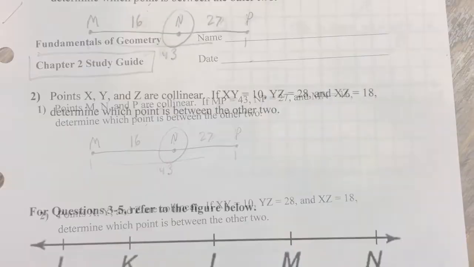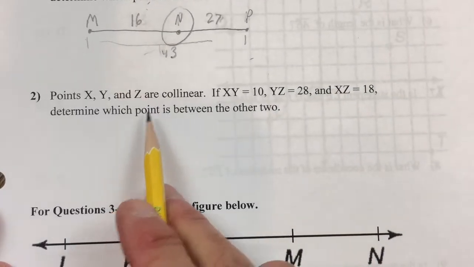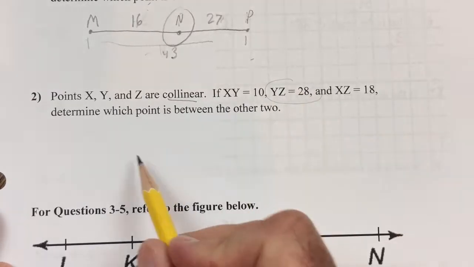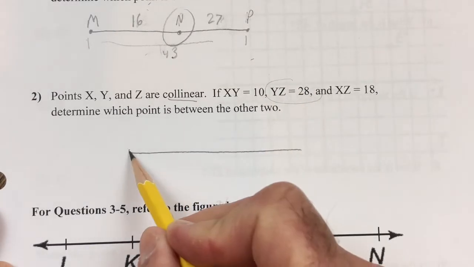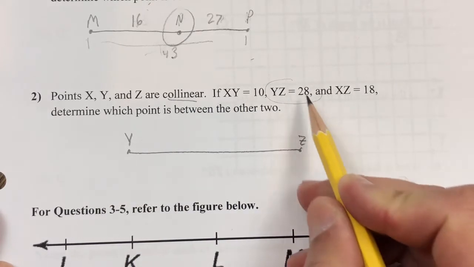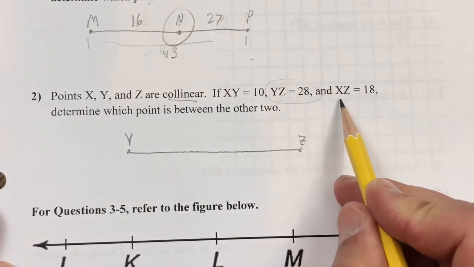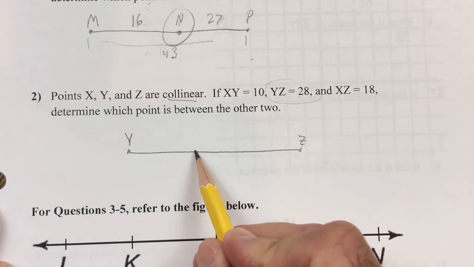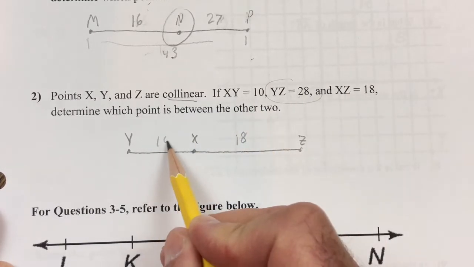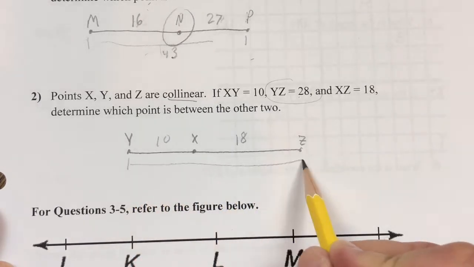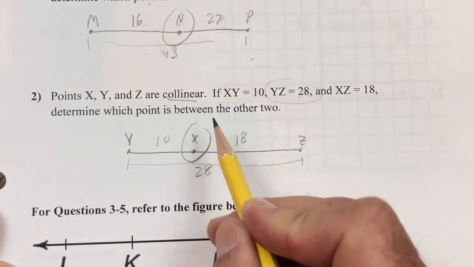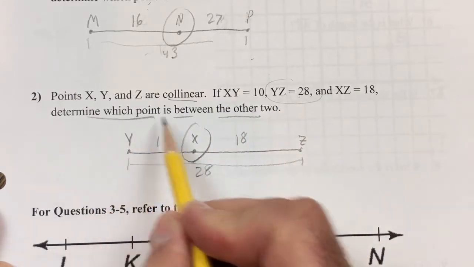It's in between. Now, number 2, most of you are getting the idea here that the longer segment, the longer piece, should identify the outside endpoints. So Y to Z, just put them at the endpoints. That's going to be 28 distance. So I need to put the X in between. I know X to Z is a little bit longer than X to Y. And if you add them up, it should equal 28. So X has to be between in this problem.